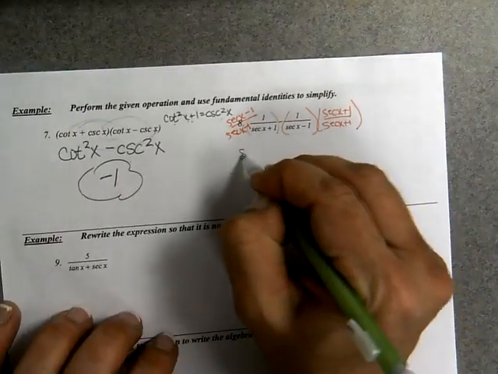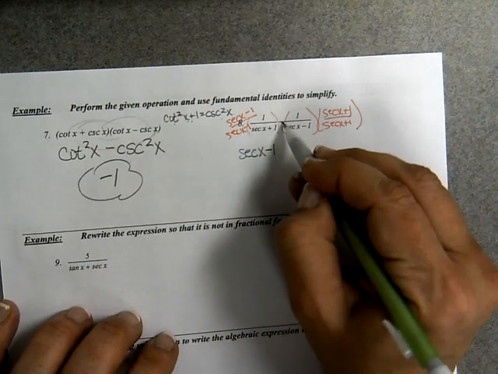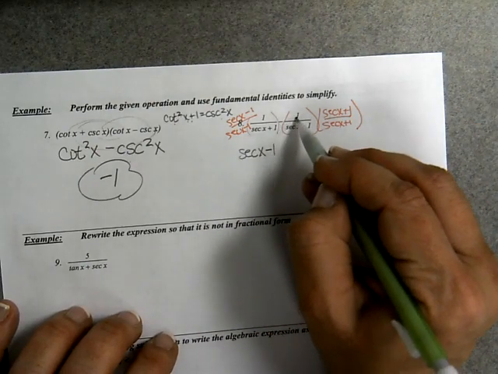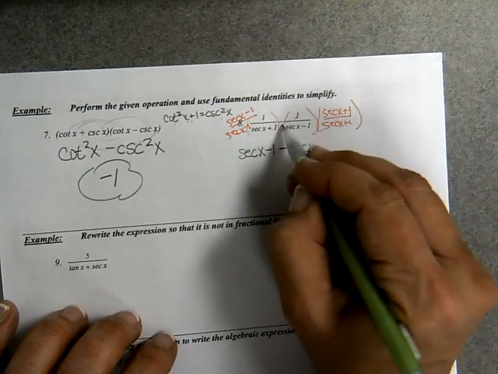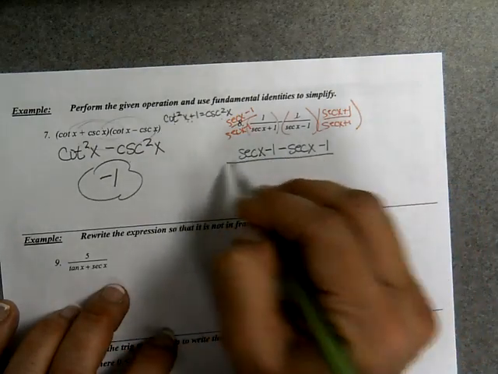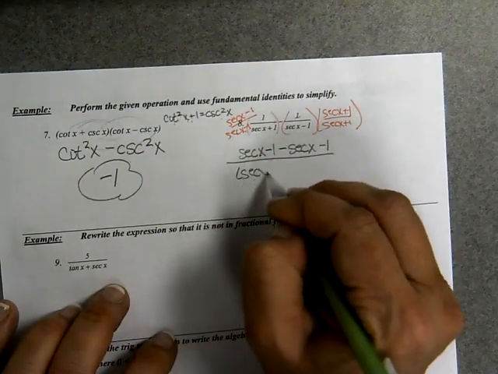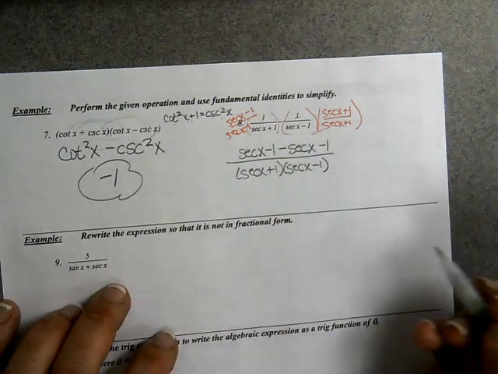And so here we're left with secant x minus 1. And then I'll distribute the negative again. I have -1 times secant x, so that's minus secant x. -1 times 1 is -1. And I have that all over my common denominator, secant x plus 1, secant x minus 1.